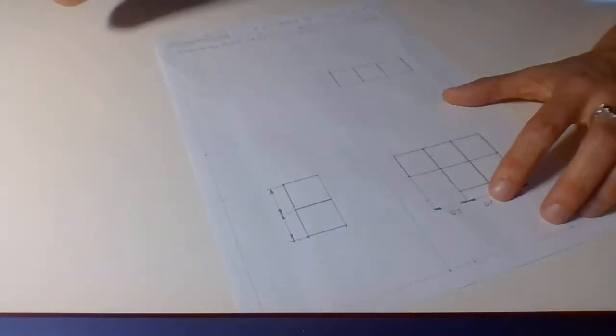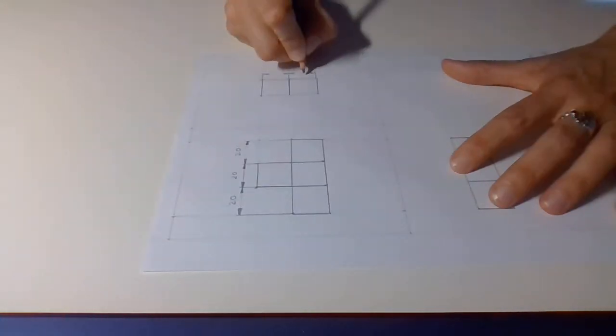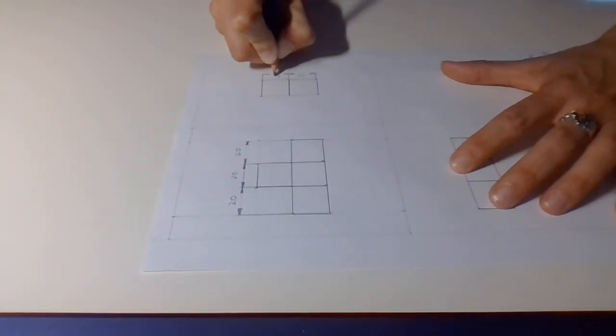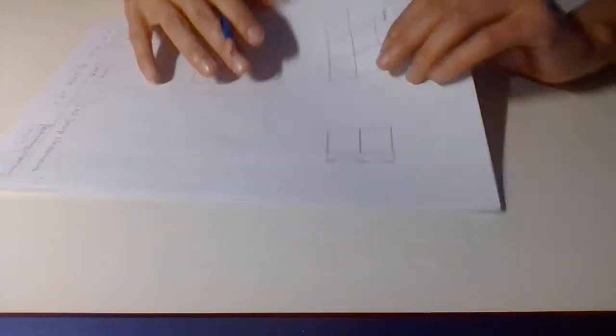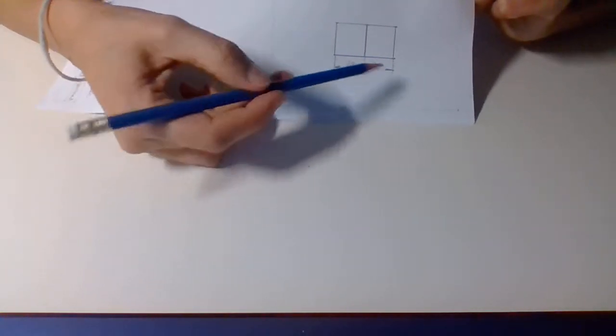So the number must be on the line. So I have to turn the paper, and look, if I turn the paper, the number stays on the line, on the line.